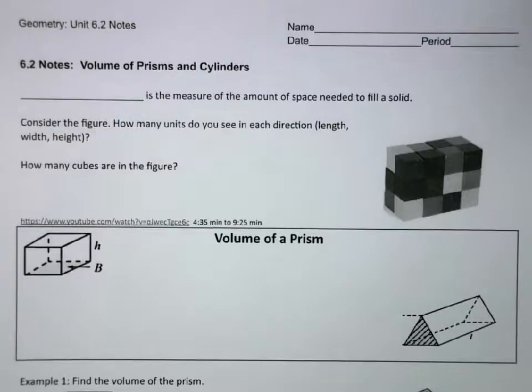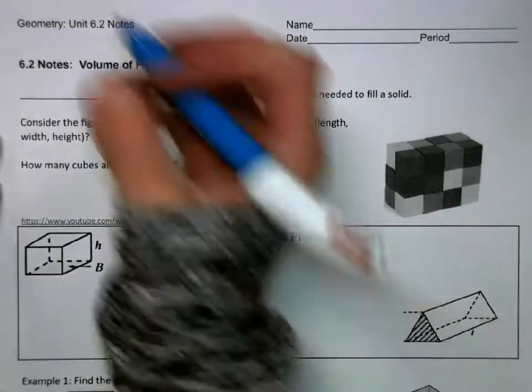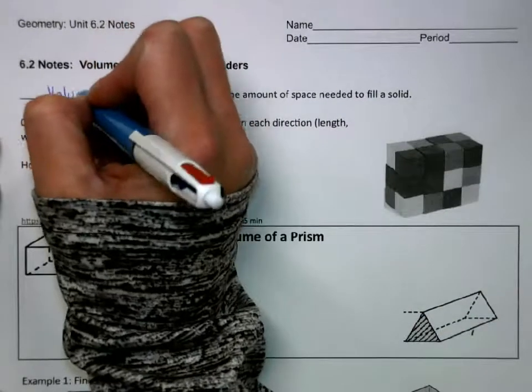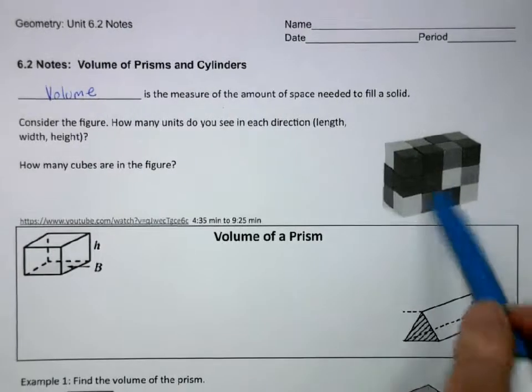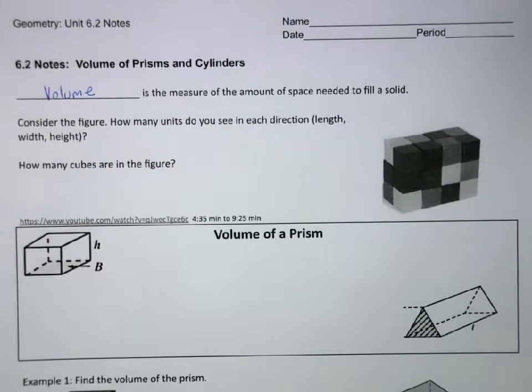In this video, we're going to talk about volume, and specifically of prisms and cylinders. So volume is the measure of the amount of space needed to fill a solid. So if you were to fill this up, how much stuff is here?